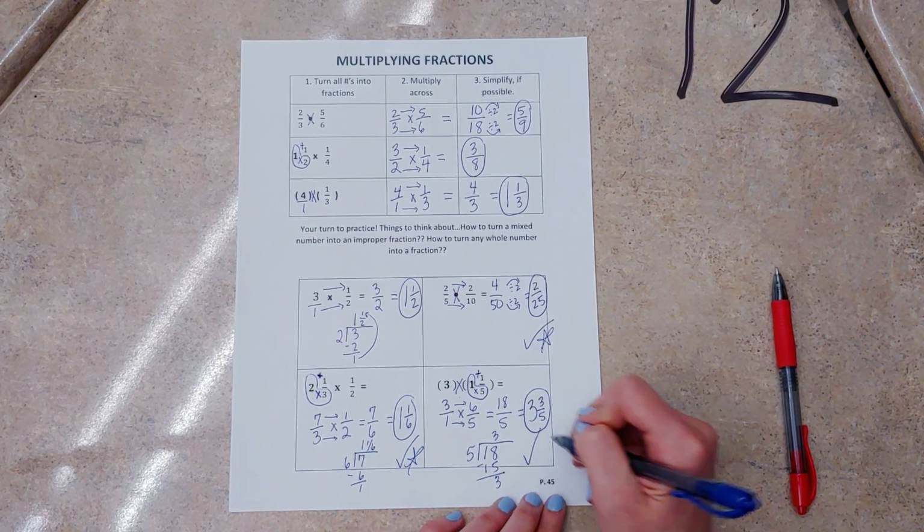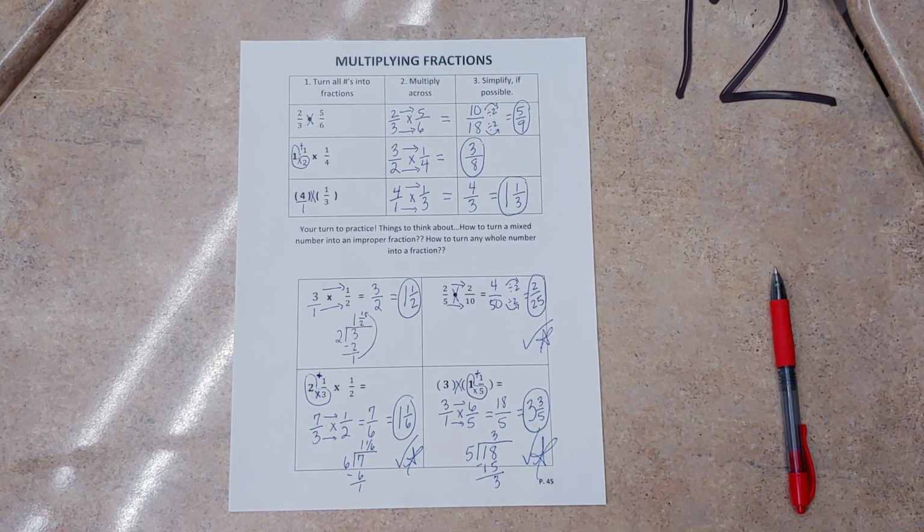All right, again, give yourself a check or a star if you need some help with that. If you were a pro at this, you are ready to rock. If you need some help with it, make sure that you attend tutoring or ask questions during class, right? Be proactive and making sure that you get the help that you need.